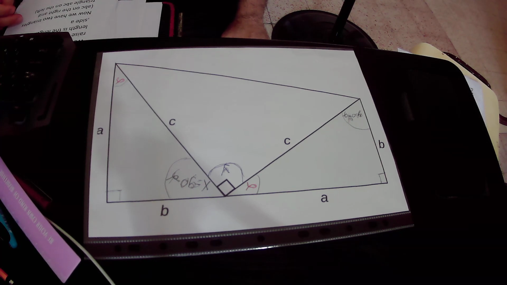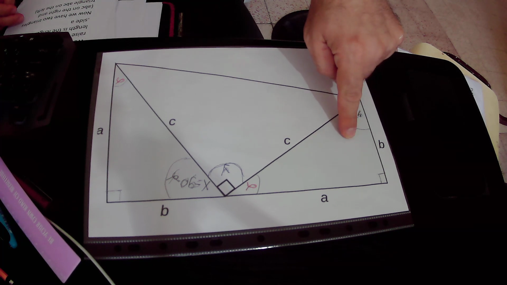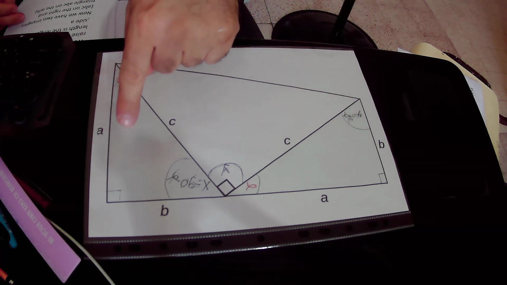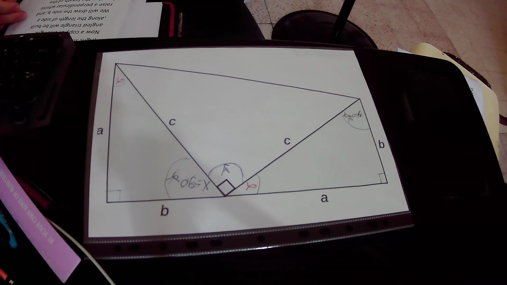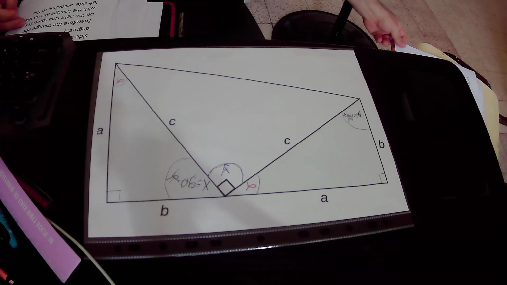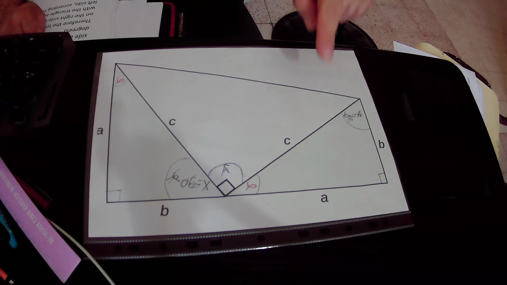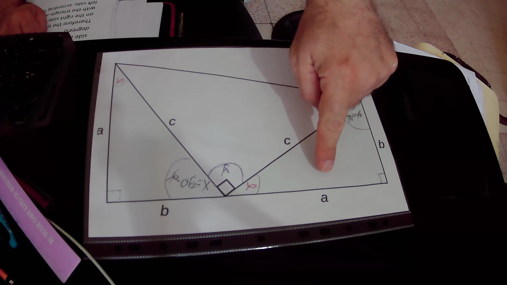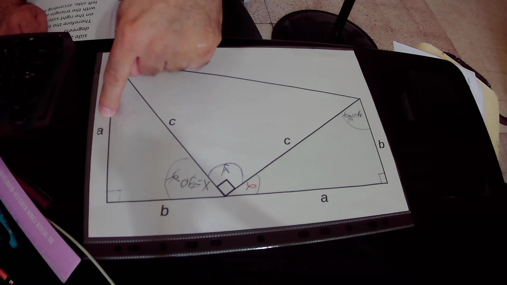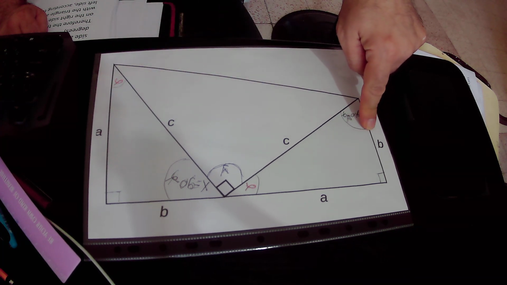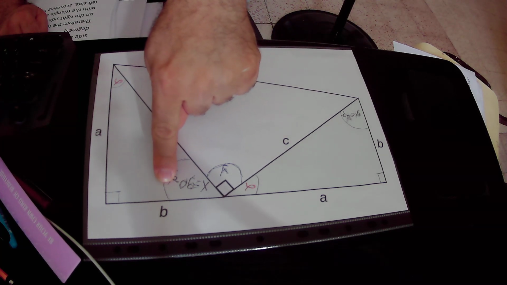Now we have two triangles, ABC on the right and triangle ABC on the left, whose two sides are equal to each other. A in the right triangle equals A in the left triangle, and side B in the right triangle equals side B in the left triangle.